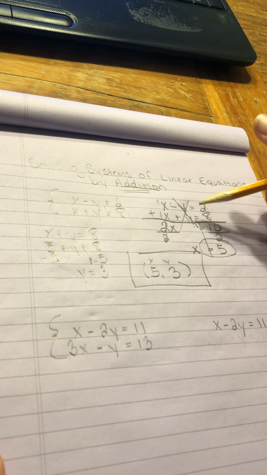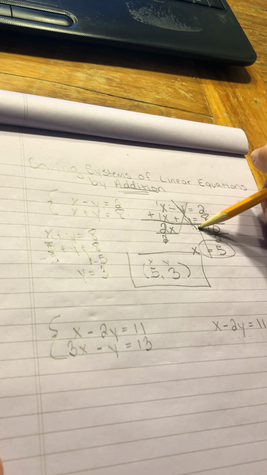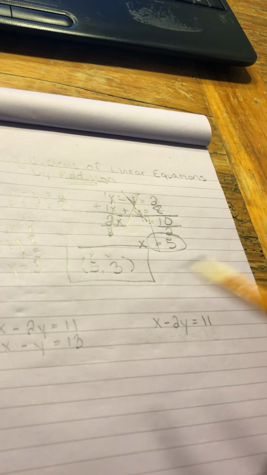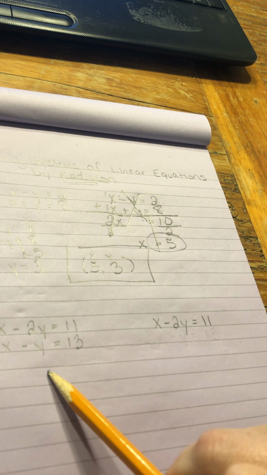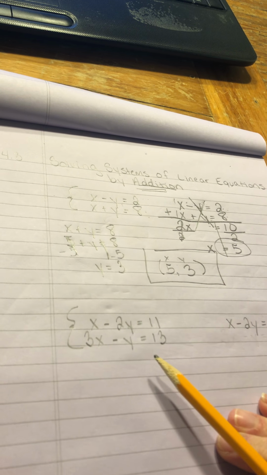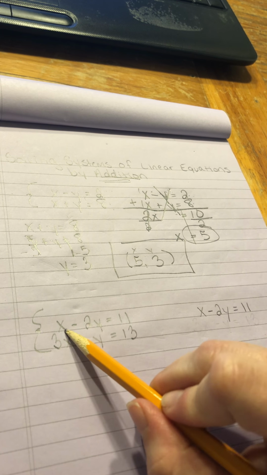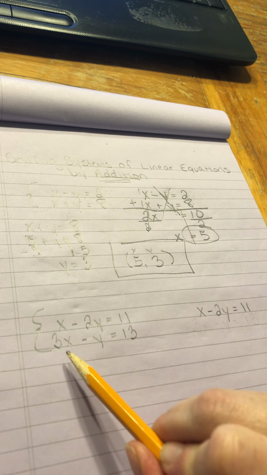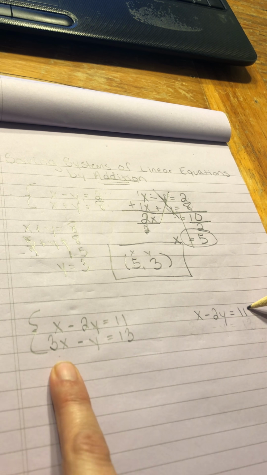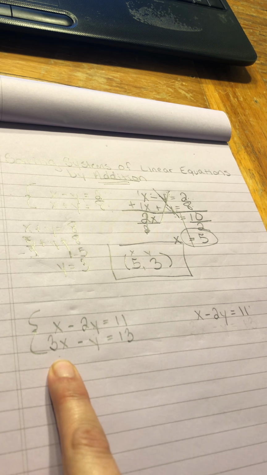So that one was easy because they automatically canceled out. So let's look at practice problem 2. Practice problem 2, they don't just automatically cancel out. So sometimes we're going to have to do other things. So we have x minus 2y equals 11 and 3x minus y equals 13. I just brought over the first equation. All right, so we need these guys to be the opposite.